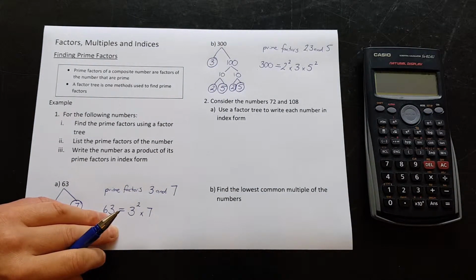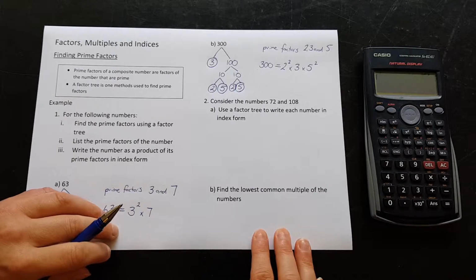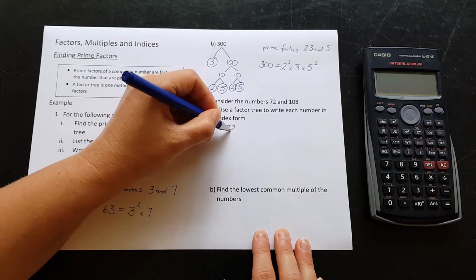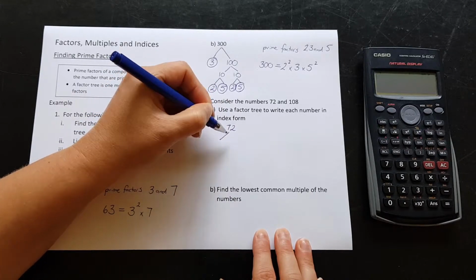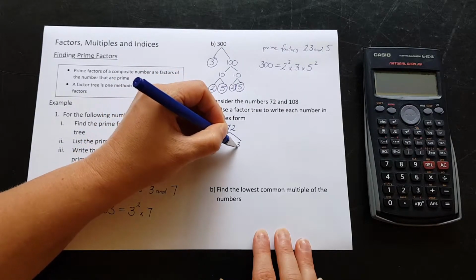Question 2, consider the numbers 72 and 108. Use a factor tree to write each number in index form. So we need to do the number 72 first. So let's break that down to be, let's just go 2 times 36.